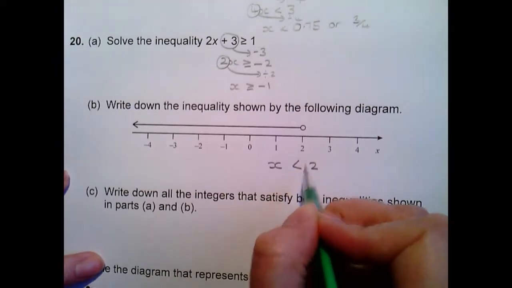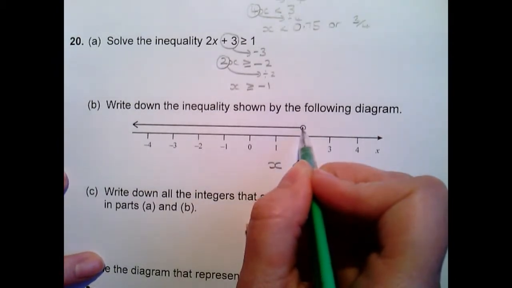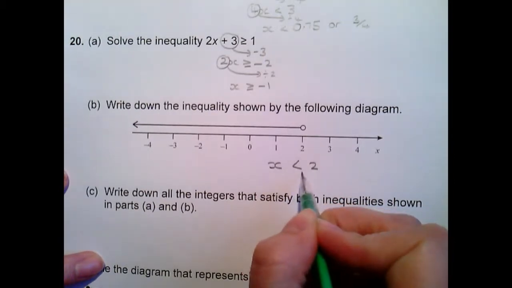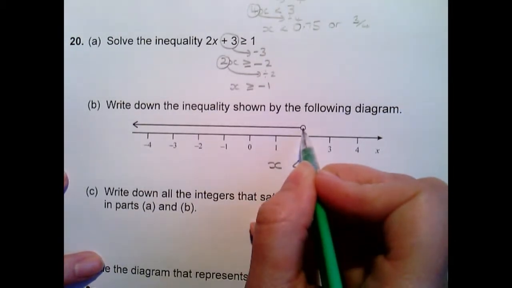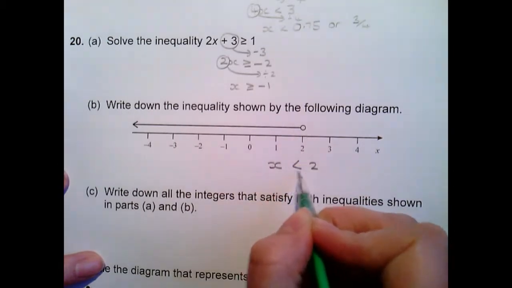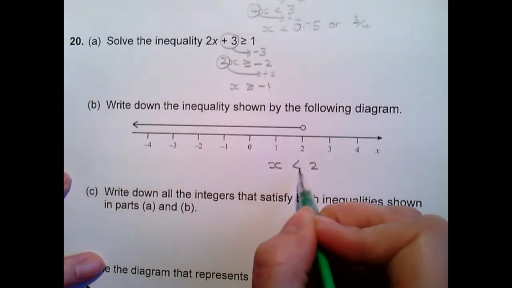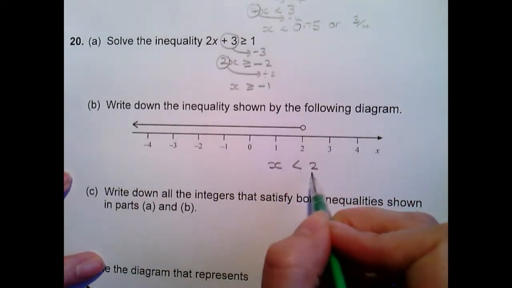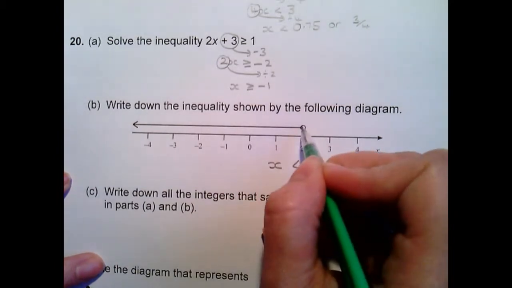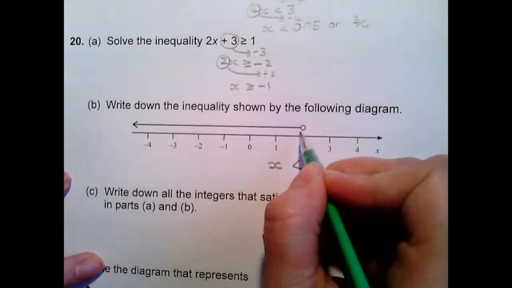And then if the dot here is coloured in, you would make that a less than or equal to sign, put the little line in underneath. But this dot isn't coloured in, it's an open dot, sorry. So you don't put the equal to in. So this diagram shows that x is less than 2, not less than or equal to 2. If it was less than or equal, that dot would be coloured in.